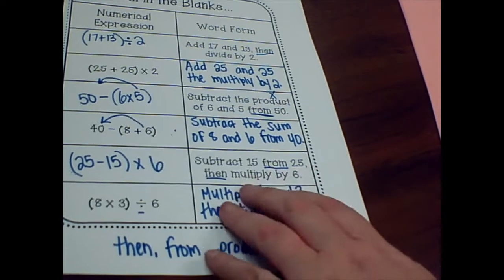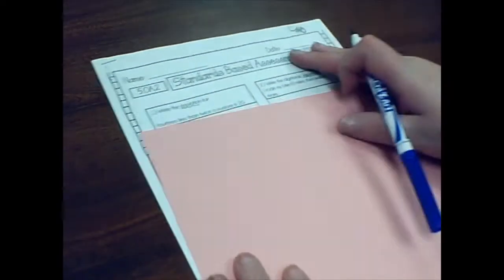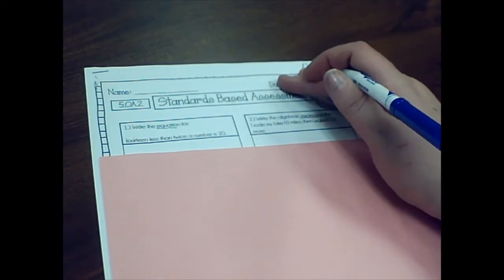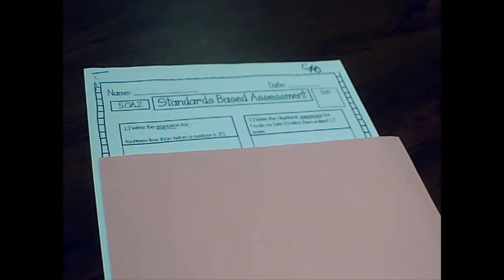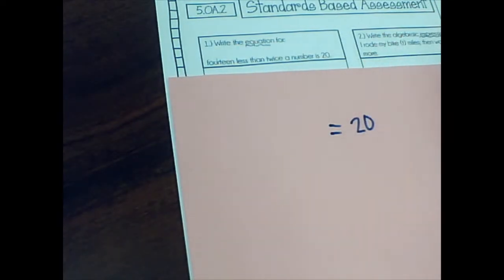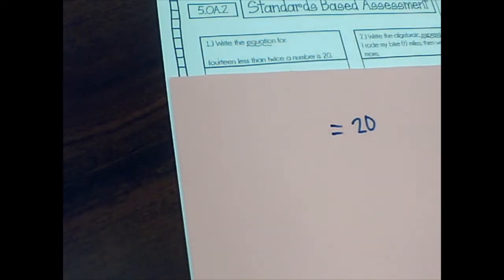Okay, let's look at another problem. Let's look at something like this that says, write the equation for... I know it's kind of hard to see. Let me see if I can clear it up for you a little bit. It says, write the equation for 14 less than twice a number is 20. 14 less than twice a number is 20. Well, I know that if it is 20, my answer is going to equal 20. Okay, I know that is 20.